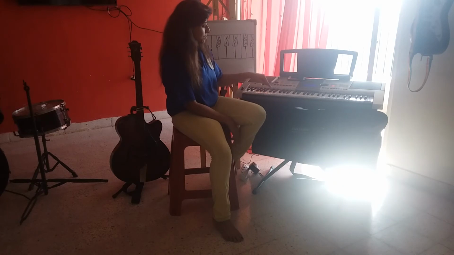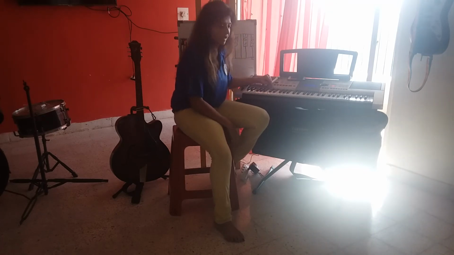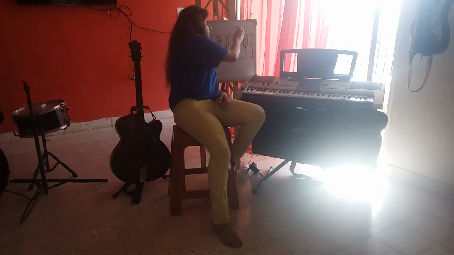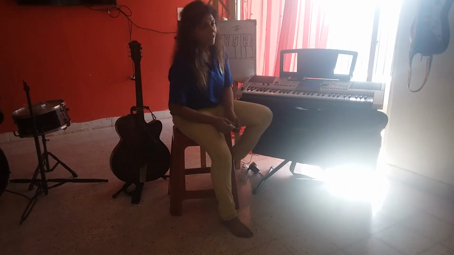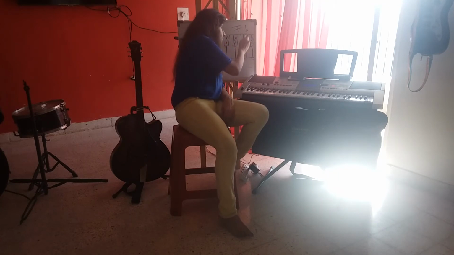Since this black key falls after the C, the name is a C sharp. And since this black key is before the D, its name is also a D flat. The way we write a sharp is we put a hashtag. And the way we write a flat is we put a little b.